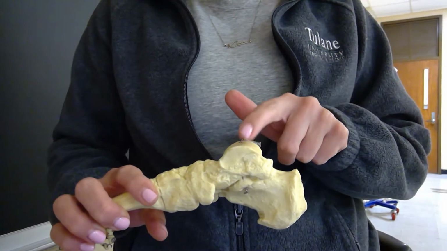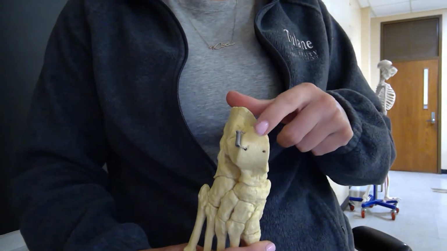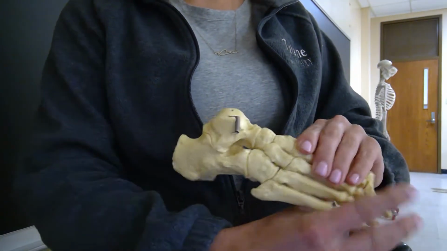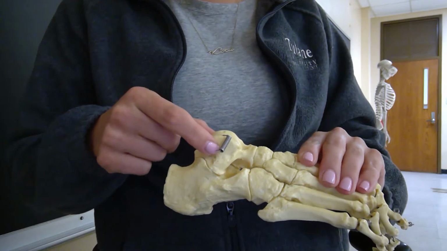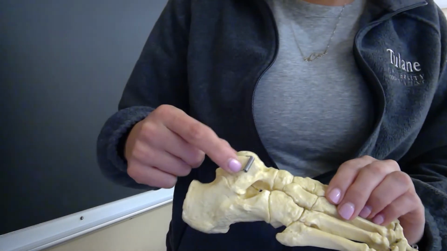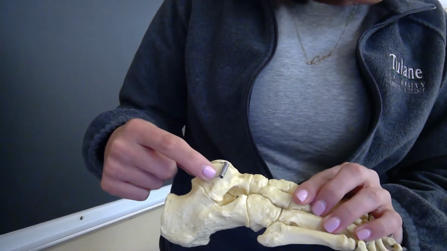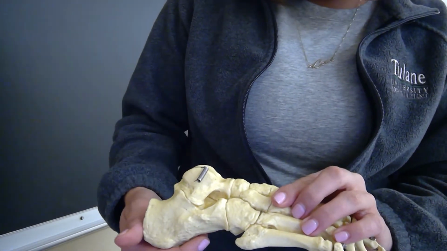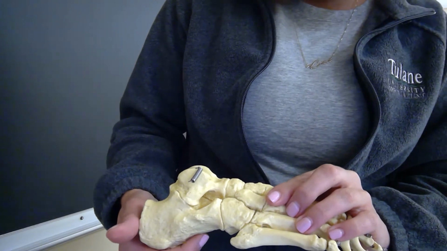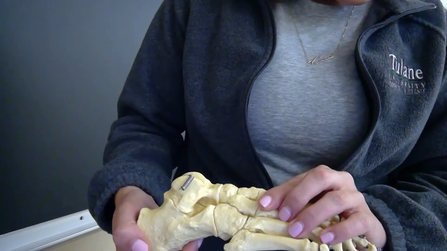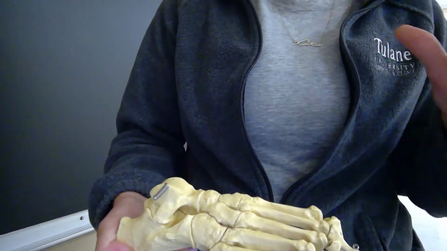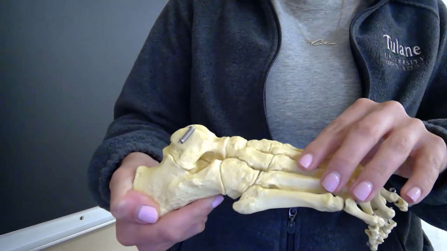Okay, so our talus was this top bone right here. Okay, looking at it from each direction. This bone right here is our talus bone. It's also known as the astragalus bone. So our talus bone lies between the distal end of the tibia and the calcaneus. And this is where the body weight is distributed to our calcaneus.